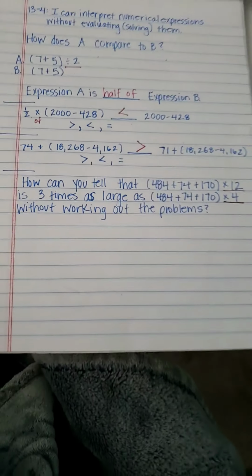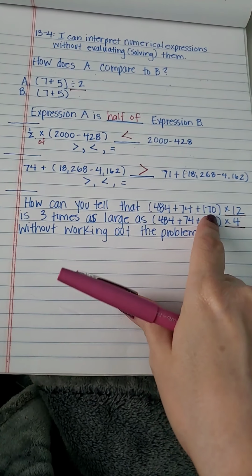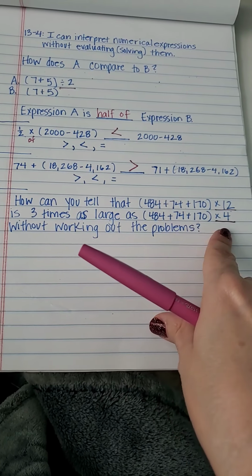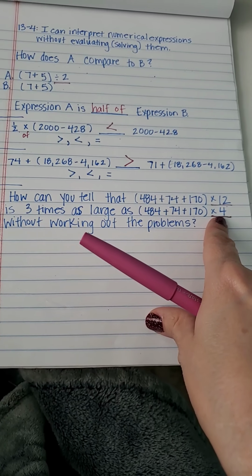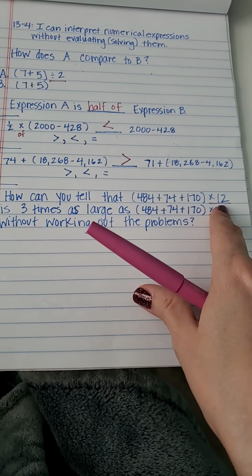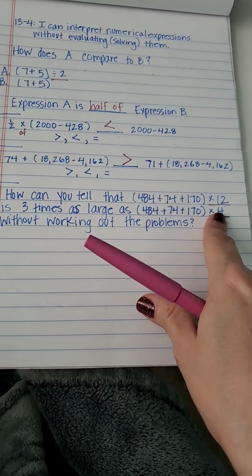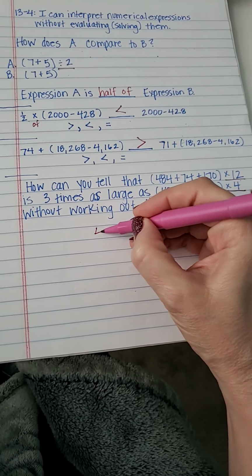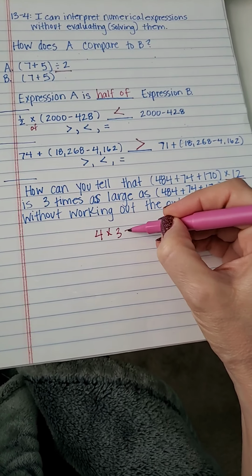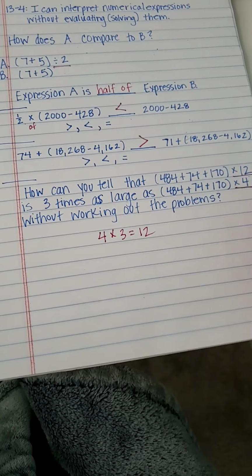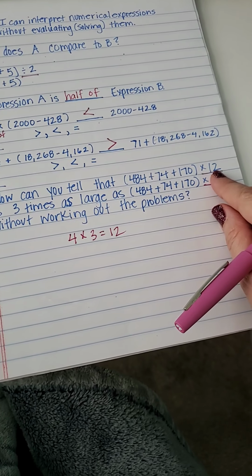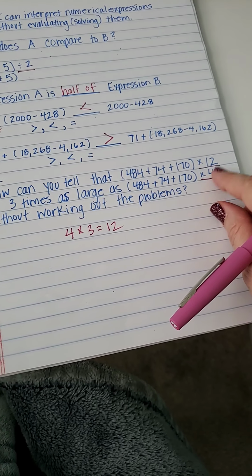The way that we can tell that when we multiply this amount by 12, it's going to be 3 times as large as this amount times 4 is the fact that 4 is 3 times less than 12, or we could say 12 is 3 times as large as 4, because 4 times 3 equals 12. 4 is 3 times less than 12, or we could say 12 is 3 times greater than 4.